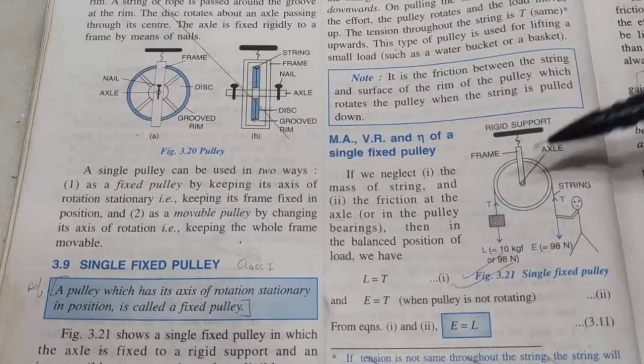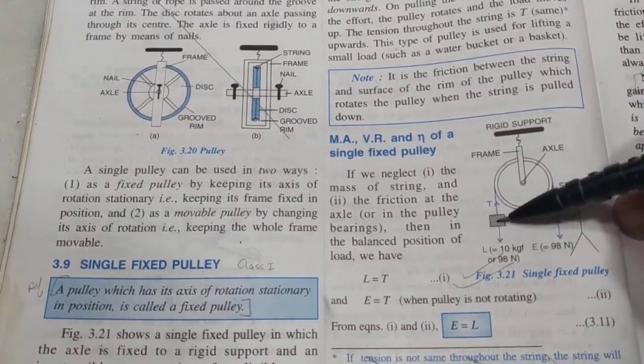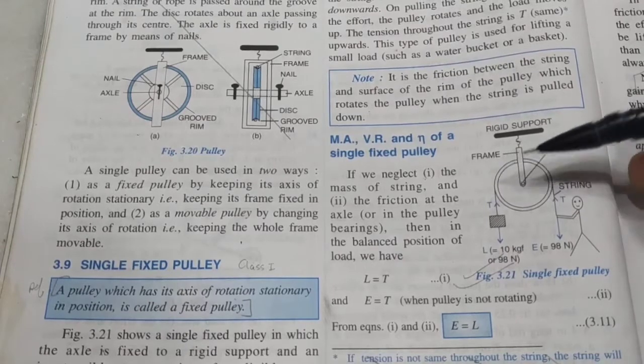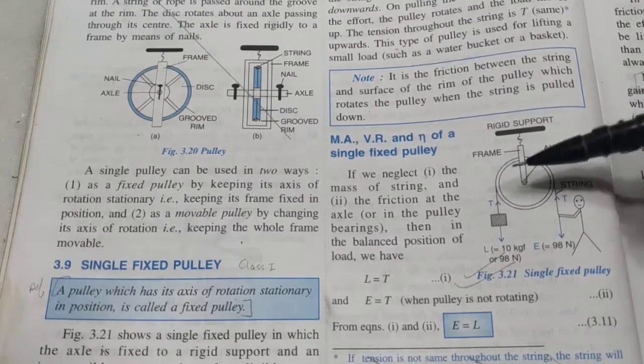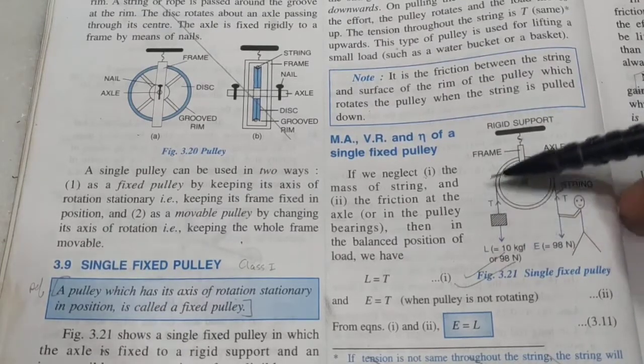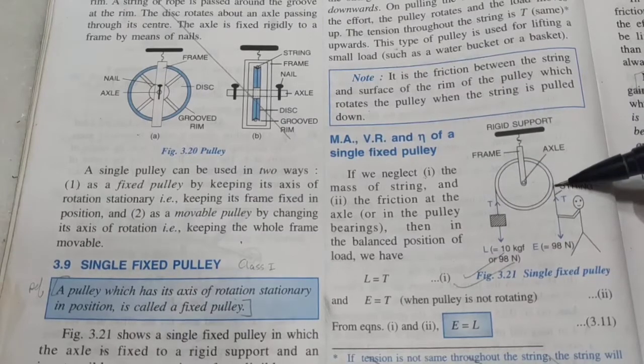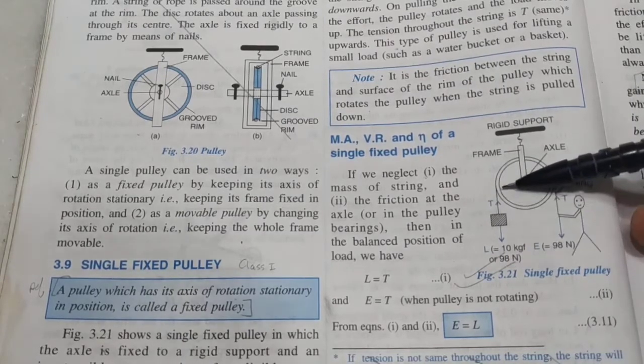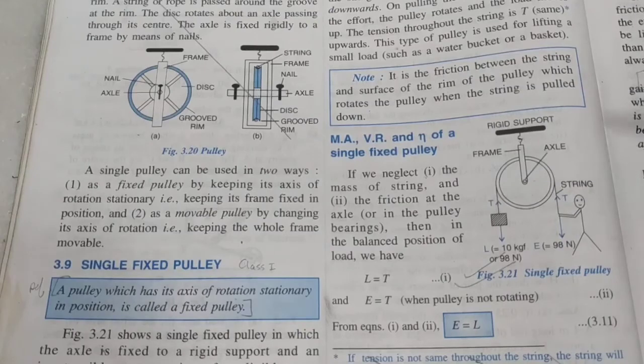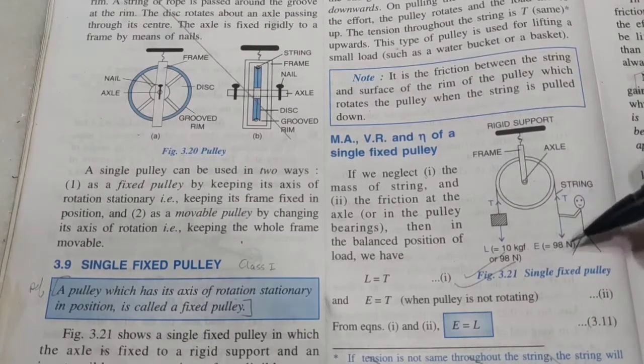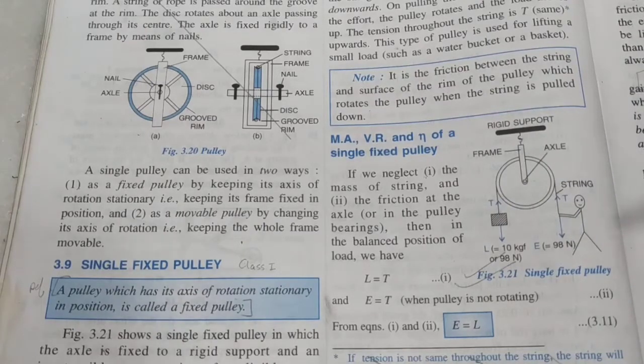If we don't use a pulley, then we'll have to lift the load up by exerting an effort upwards, which is inconvenient. On the other hand, using a fixed pulley, we simply have to pull the string down to lift the load up. We can use our back muscles, in fact, the entire weight of the body. Yes, the effort required would be the same, in fact slightly more because there is some friction, but it is definitely more comfortable using a pulley.